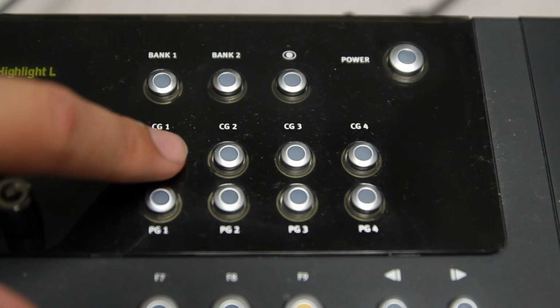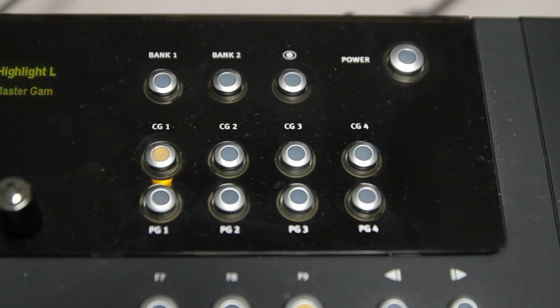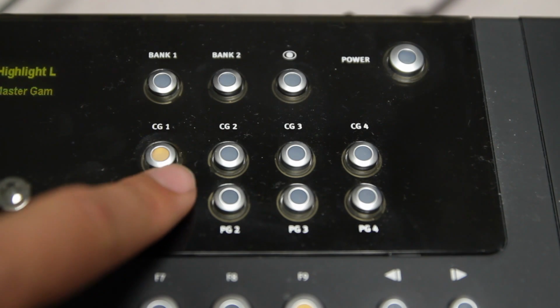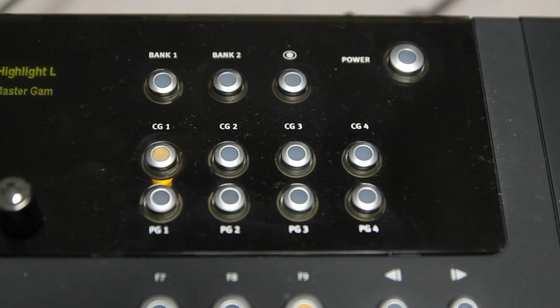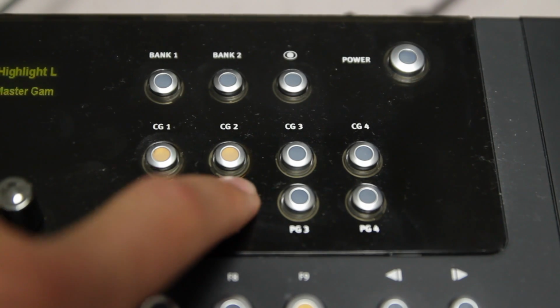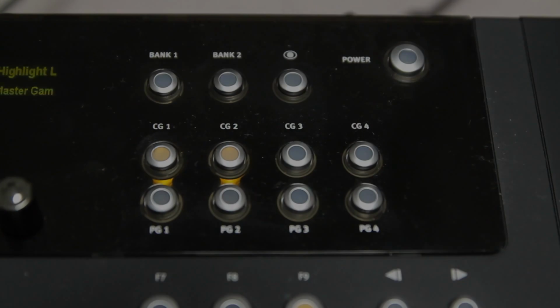Push CG 1, 2, 3, or 4 to remember a grade. Then, with the playhead parked over the clip you want to paste onto, push PG 1, 2, 3, or 4. Be careful that you don't have anything else selected on the timeline, as selections always take precedence over the playhead.